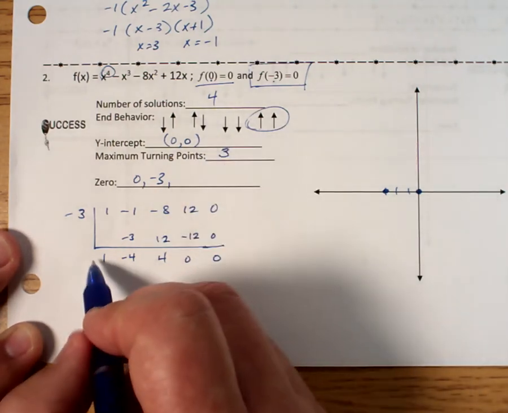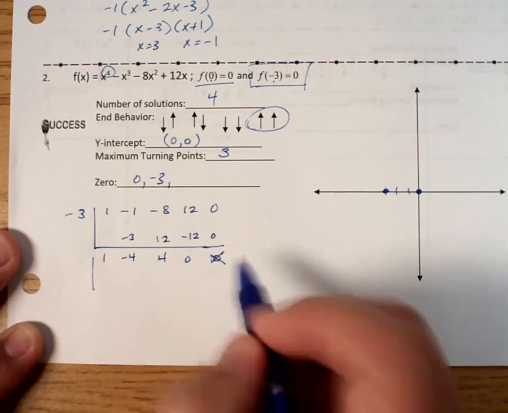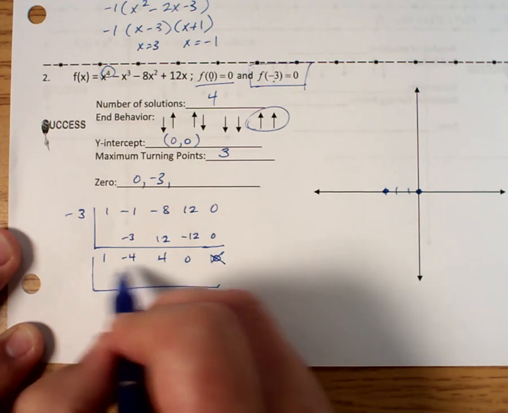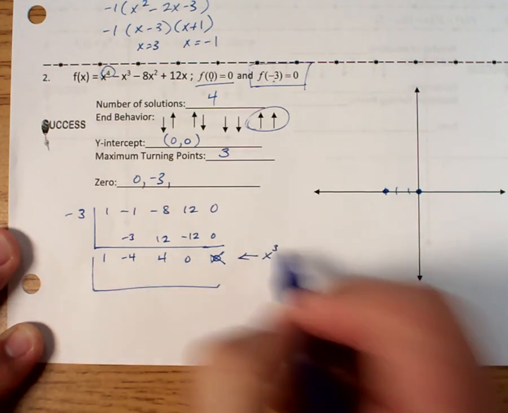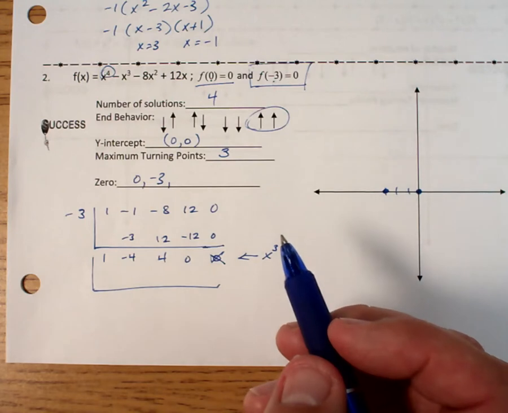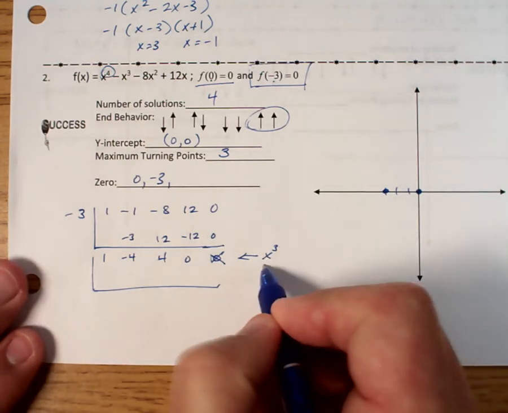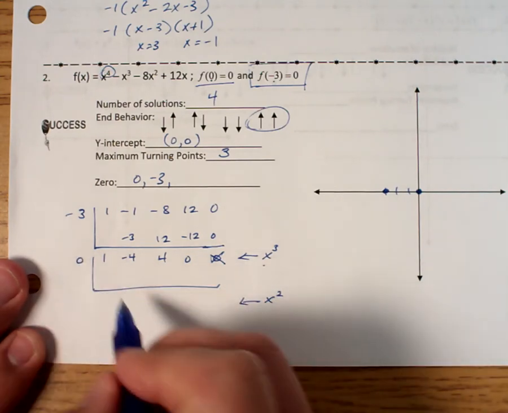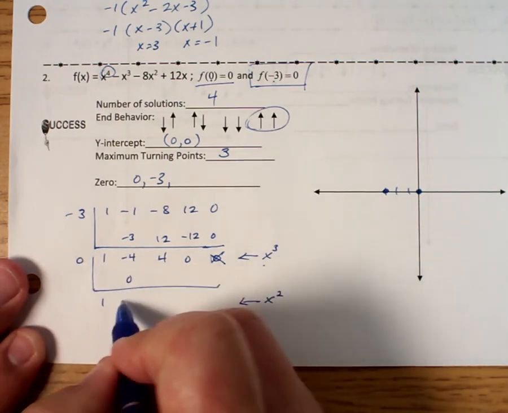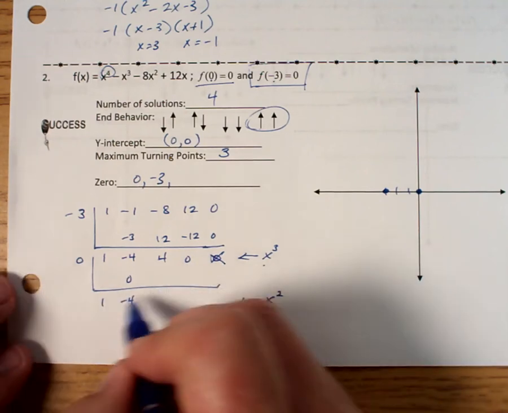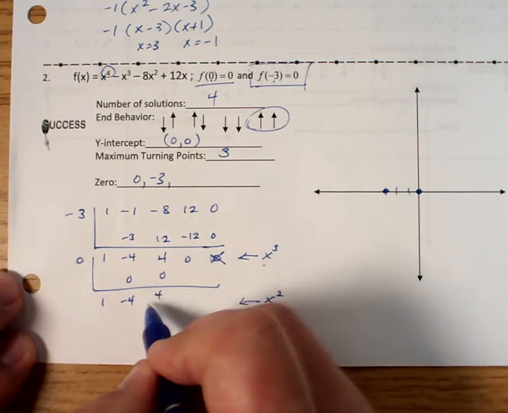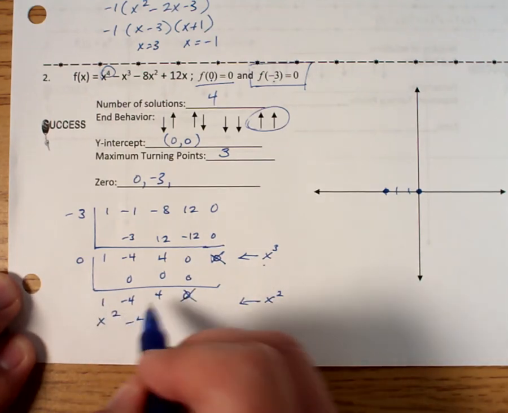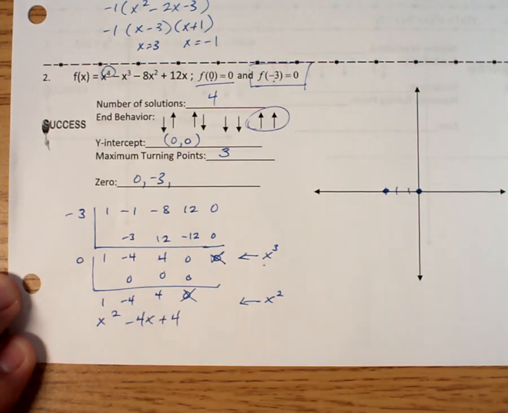Now, when I synthetically divide here by 0, this is the remainder, so you can cross that out. This is now a cubic, x cubed here, so don't go back to the original. You'll just create another cubic. You want the cubic to become your quadratic. So we're going to synthetically divide by 0. 1, 0, negative 4, 0, 4, 0, and the remainder is 0. So you can see your quadratic is x squared minus 4x plus 4.